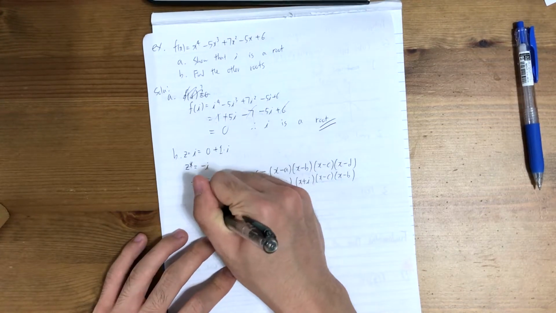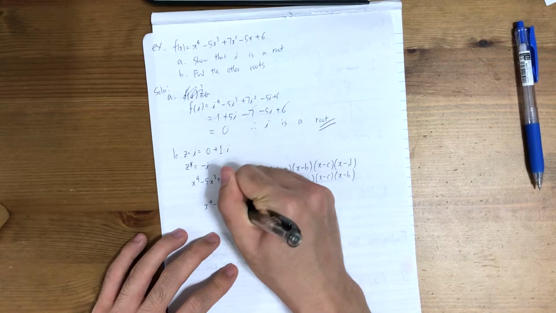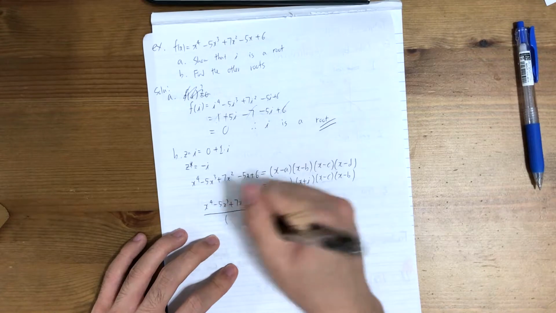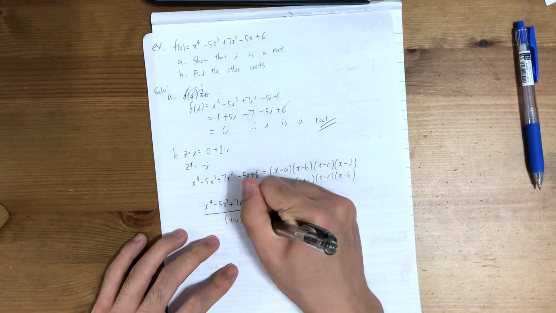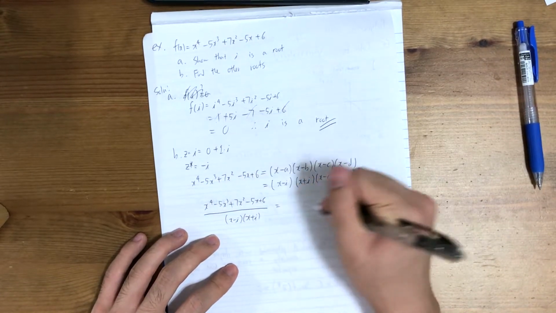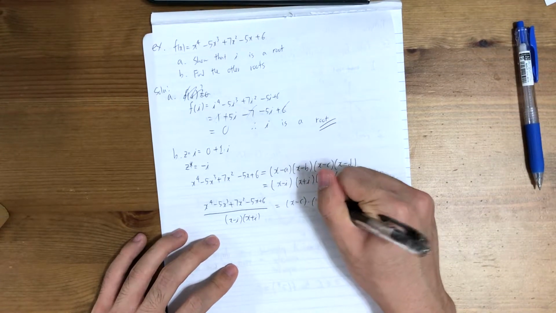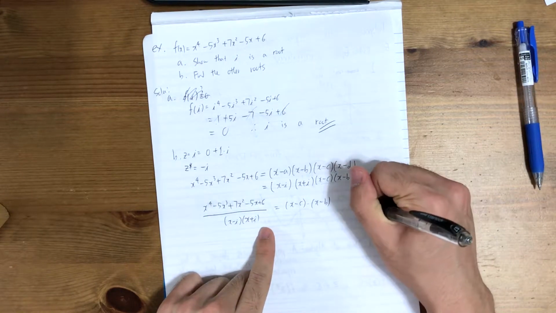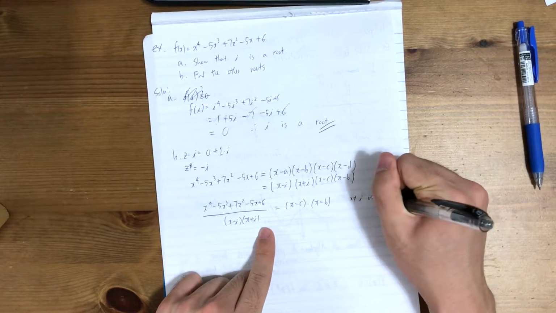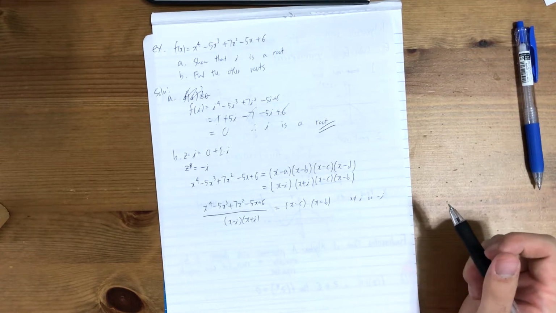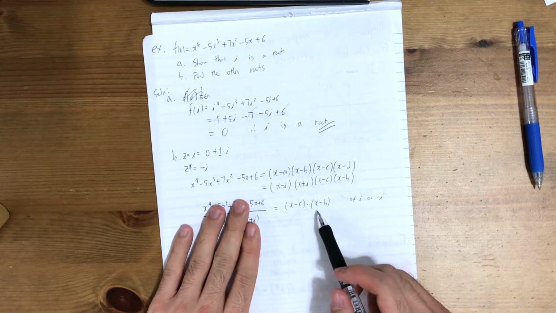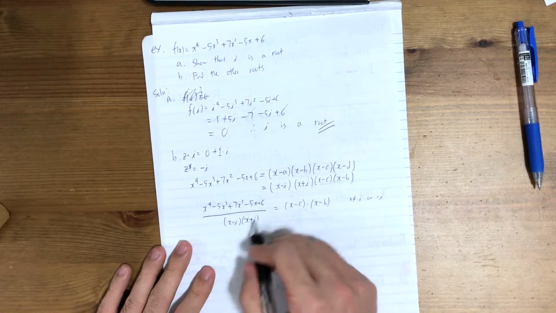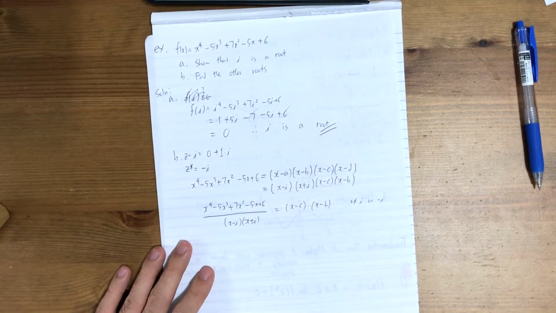So x to the 4 minus 5x cubed plus 7x squared minus 5x plus 6 divided by this would be x minus c times x minus b. This assumes that x cannot be i or negative i, and that makes sense, otherwise we cannot divide by this, right?